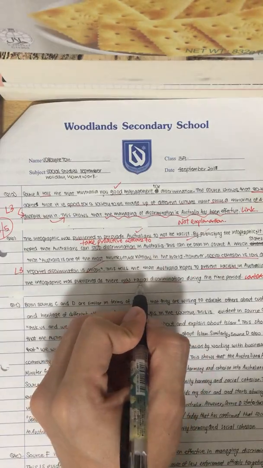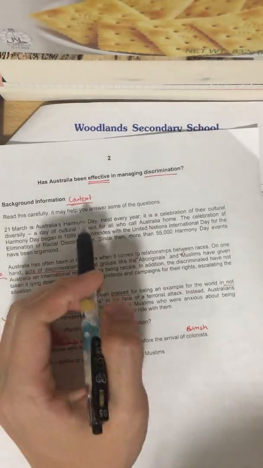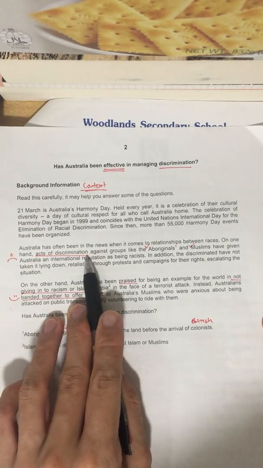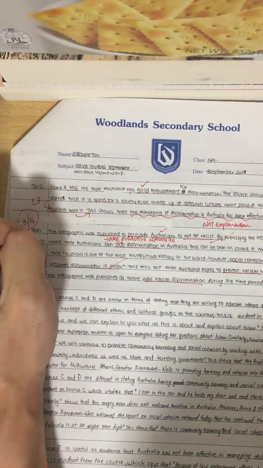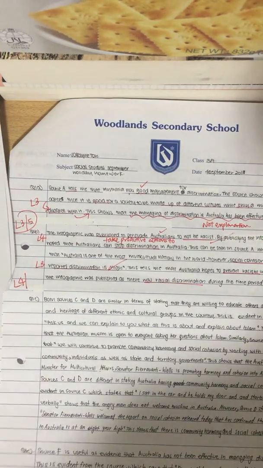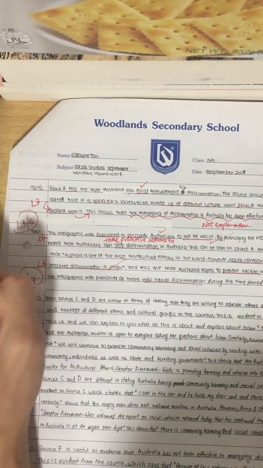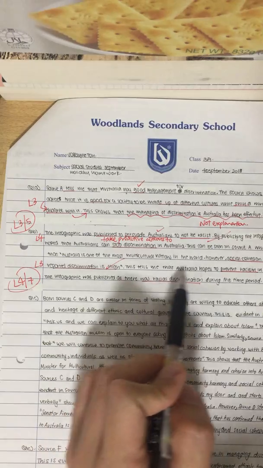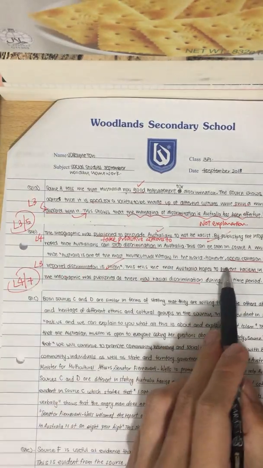Good. I hope that you got this context from the background info, where this part says that there are acts of discrimination. This is a good attempt. L4. It's about 7 marks, right? 7. You got full marks. So you see that you can do it. You just need to be very specific in what you are trying to say, especially the explanation.